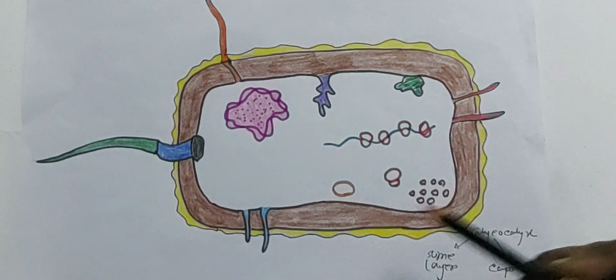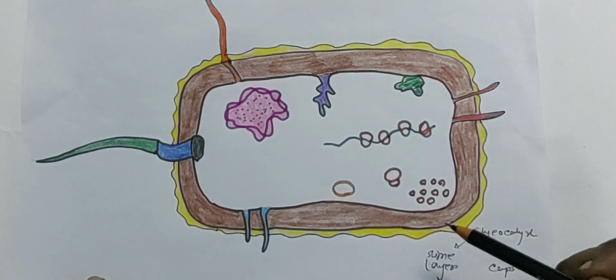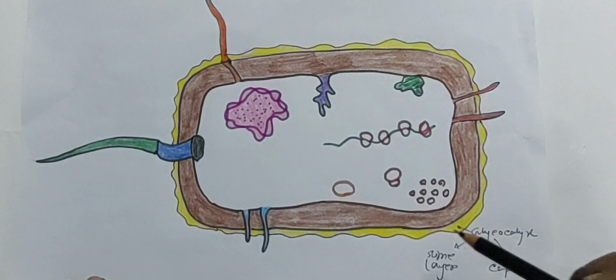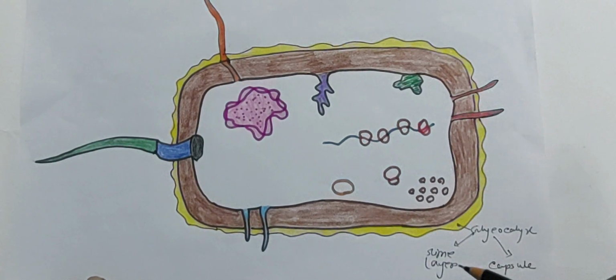It protects the bacterial cell. The main function of glycocalyx is to give protection to the bacterial cell. So it is the outermost covering. If it is soft, we call it a slime layer, and if it is hard, we call it a capsule.